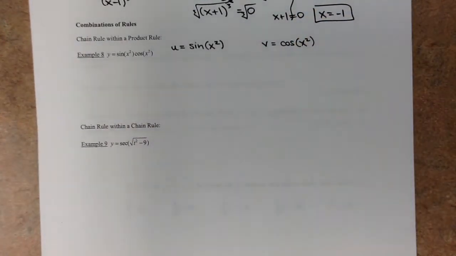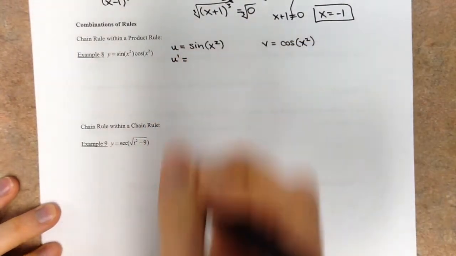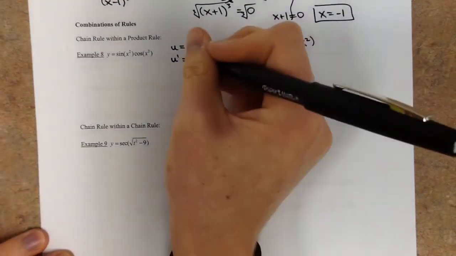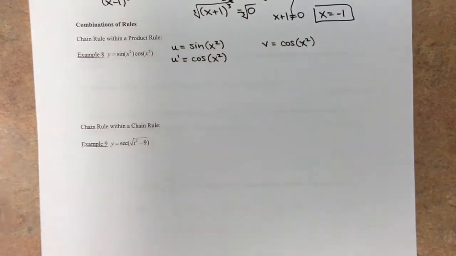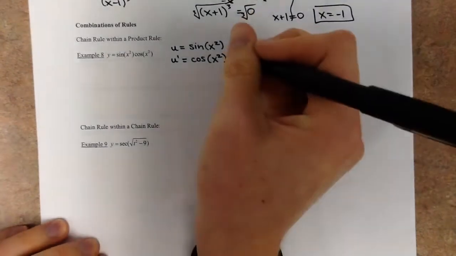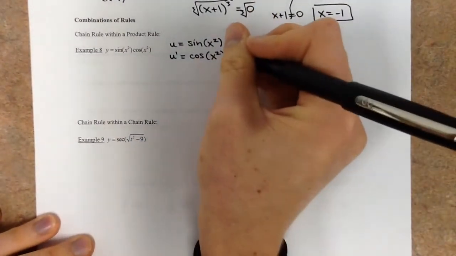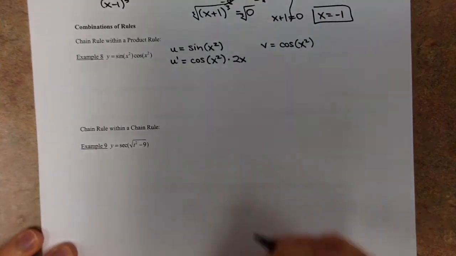Now to take the derivatives, we need the chain rule. So for u prime, we start with the derivative rule. The derivative of sine is cosine. Leave the x squared right where it is. Nothing ever happens to that x squared. And then times the correction factor, which is the derivative of the nested function. The nested function is an x squared. We know the derivative of x squared is 2x. So that's the derivative of the first function.